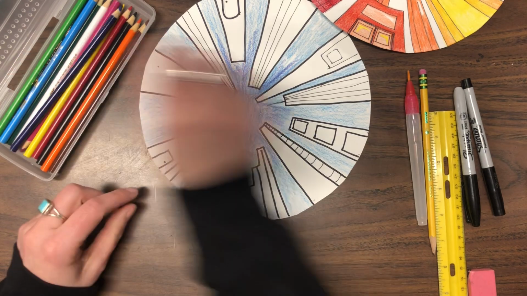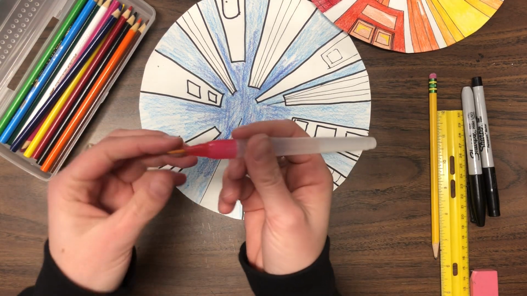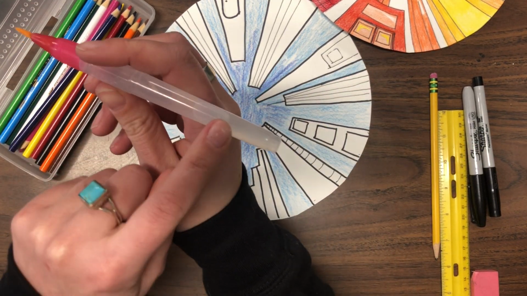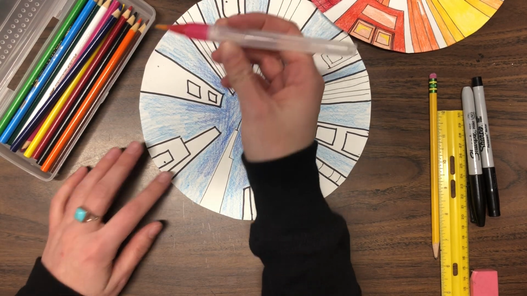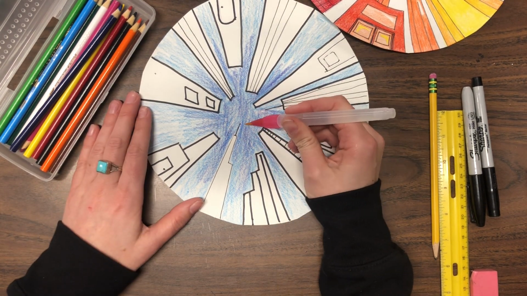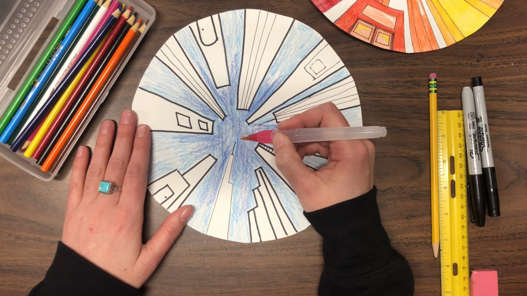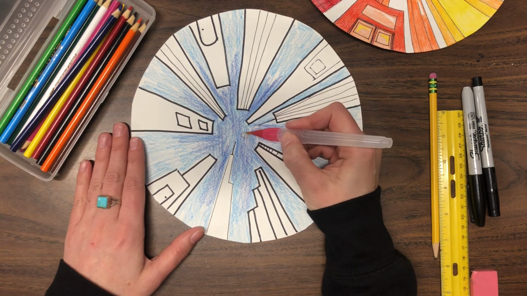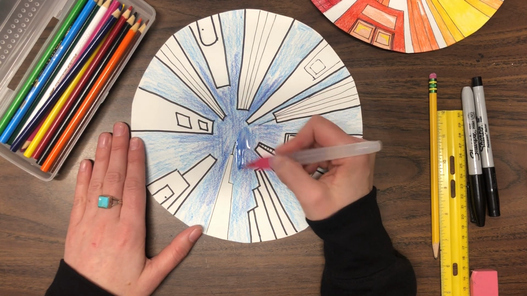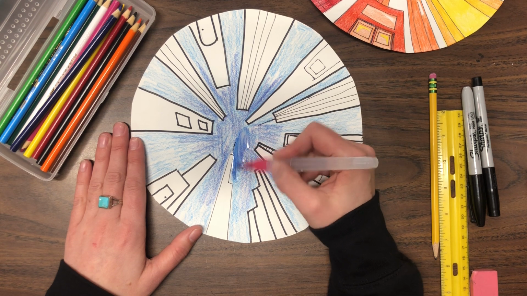Okay, so here's the fun part. This is called a reservoir brush. So it has an area for the water to be in the brush itself. So we don't need a water cup. If I press right here lightly, some water will come out, and all I need to do is use it like a regular paintbrush.